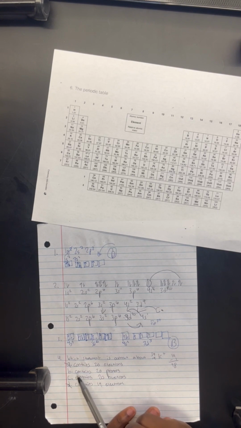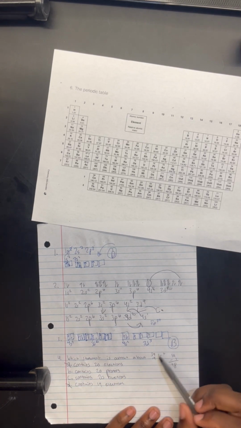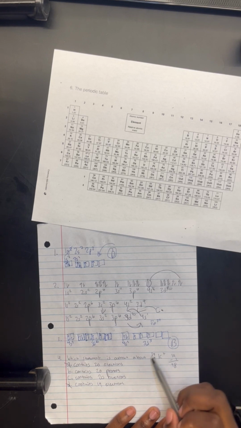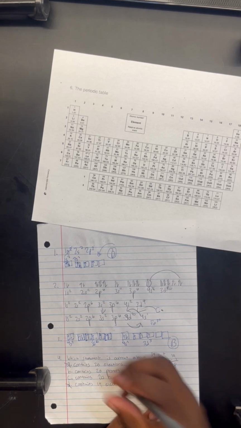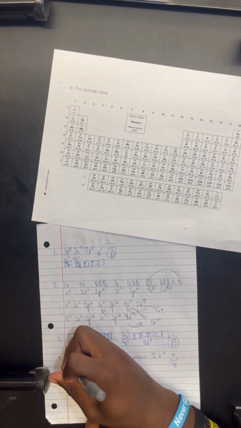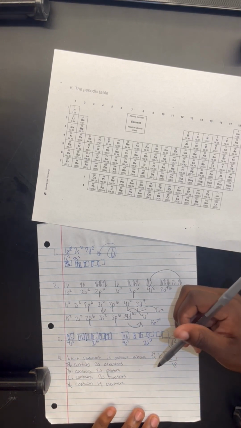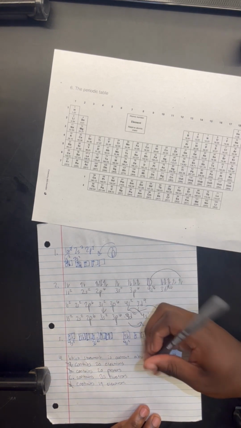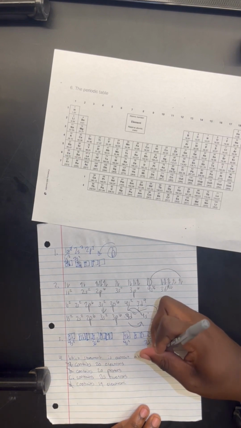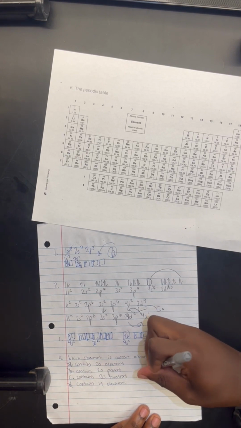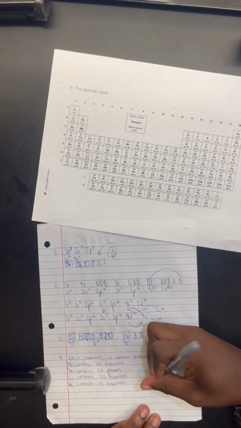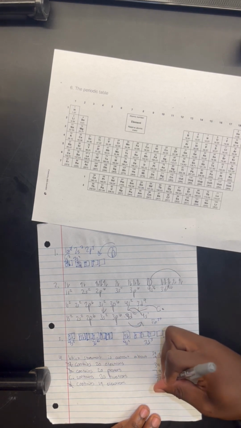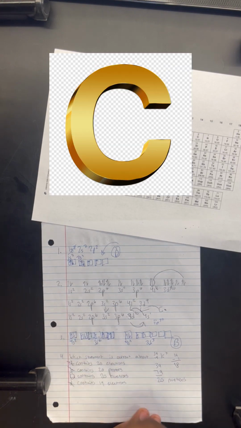We're going to go to answer choice B. It contains 20 protons. I've already said that it contains 19, and this right here shows that it has 19 protons, not 20, so we can cross out answer choice B. All right, so now we can show that it's answer choice C by doing the atomic mass minus the protons. 39 minus 19, which equals 20 neutrons. And that is answer choice C.